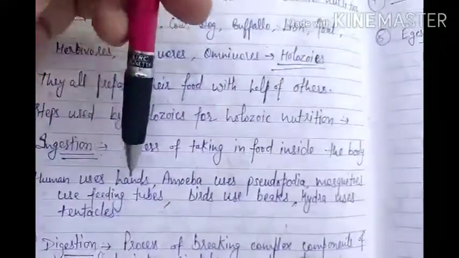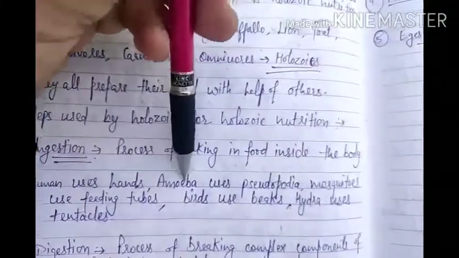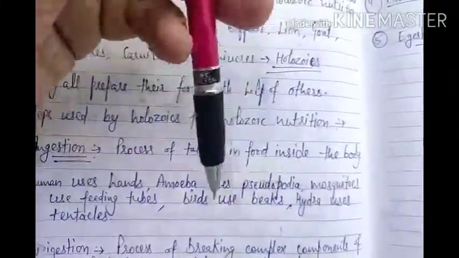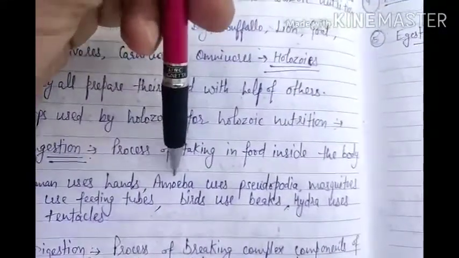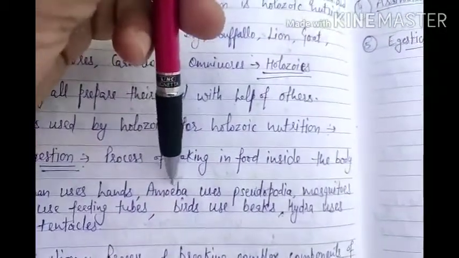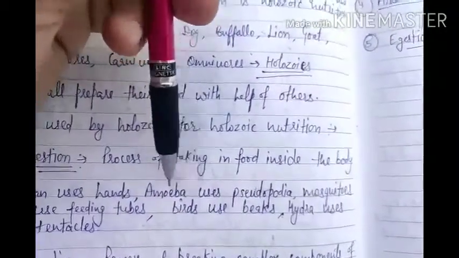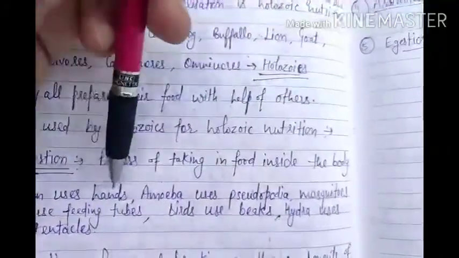Like humans use their hands to put the food inside, amoeba use pseudopodia, which is part of the amoeba. Amoeba is a kind of microorganism which we cannot see with our normal eyes. So amoeba uses pseudopodia, like we use our hands.